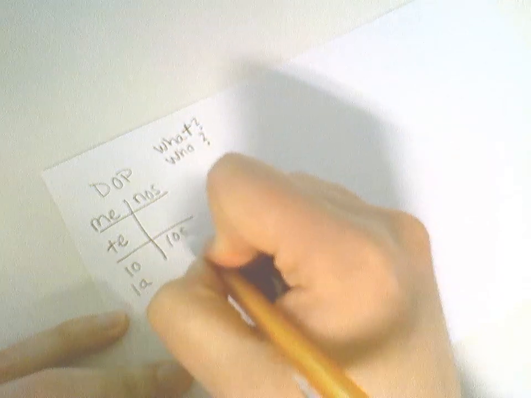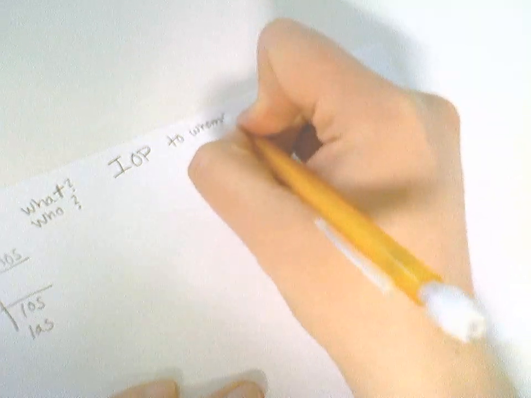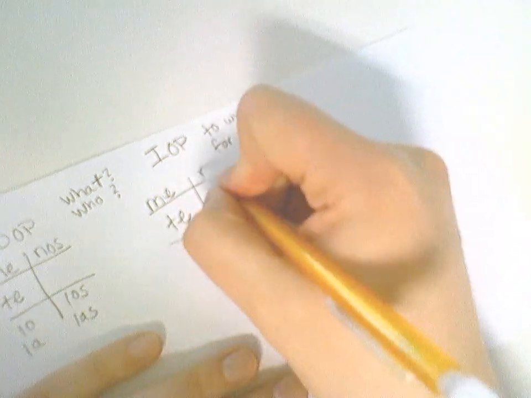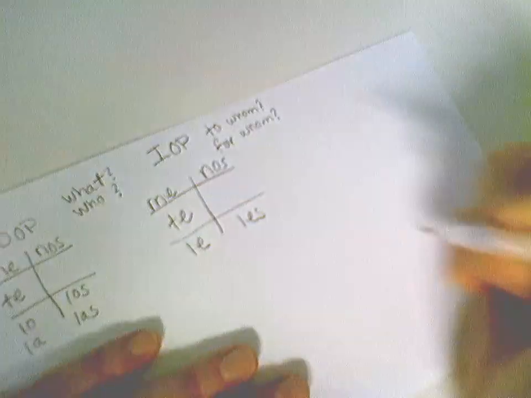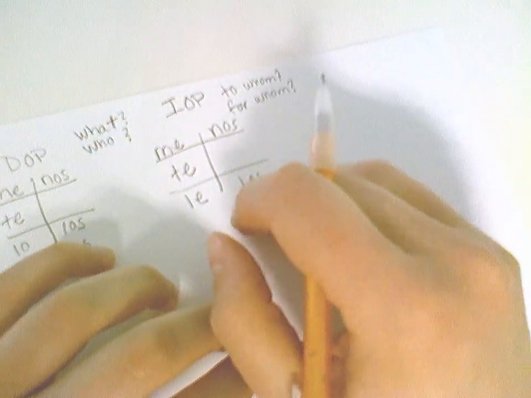nos, los, and las. Then we have our indirect object pronouns, which will answer the to whom, for whom. So who is the action being done for? Okay. We have our pronouns. They look very, very similar except for the bottom two boxes. So we have me, te, le, nos, and les. Okay. These are the pronouns that we are working with.